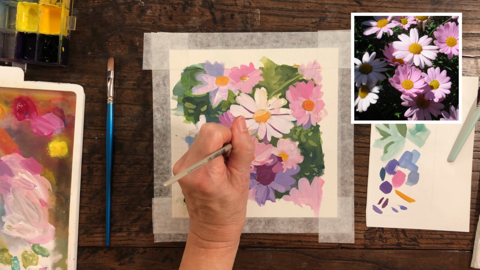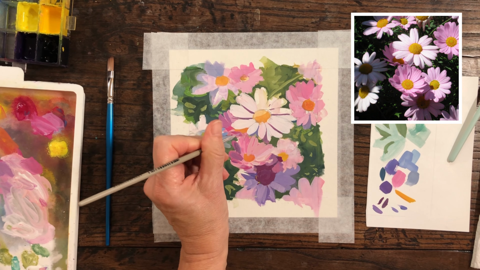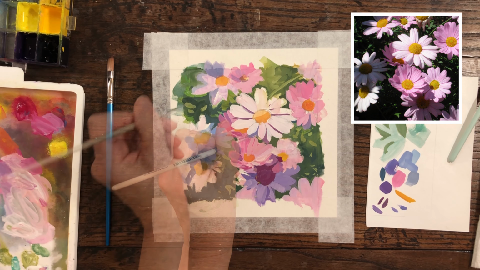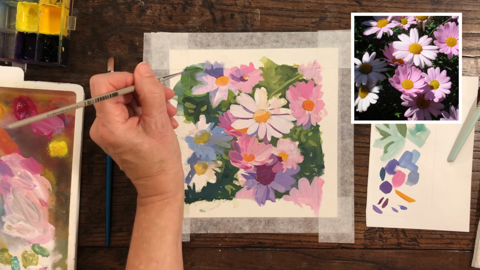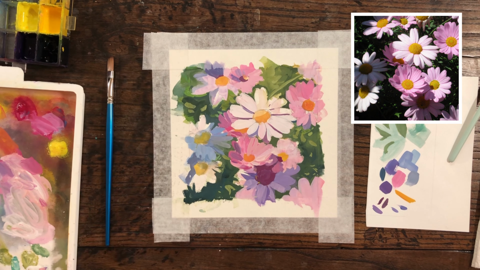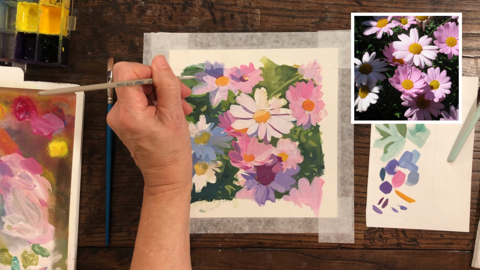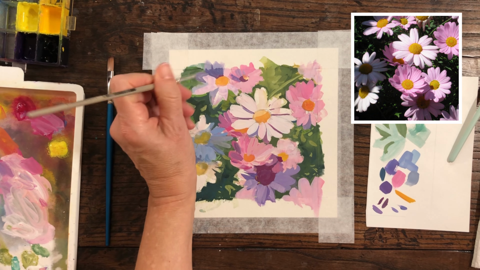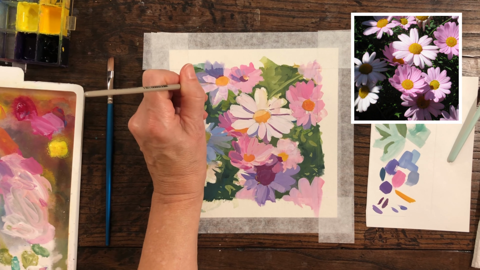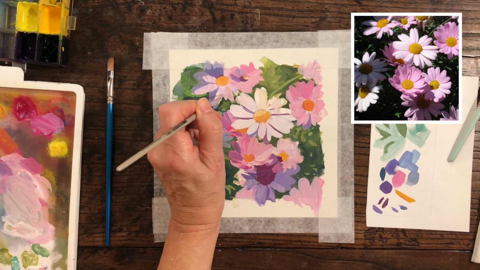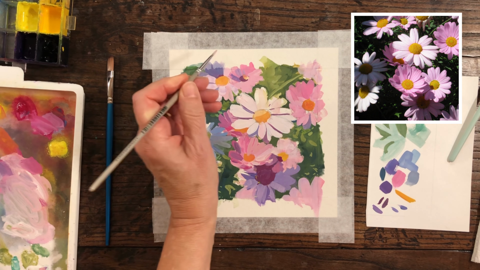Now that I've got the values of the colors correct and more or less done, I can start working on the outlines of the petal shapes. So that's where I really want to make sure that they're defined in the areas that I feel that I want them to stand out. I'll also work on the shadows and make sure that in some of the cases where they're more hard edge, I'll make sure that those are really defined as well.